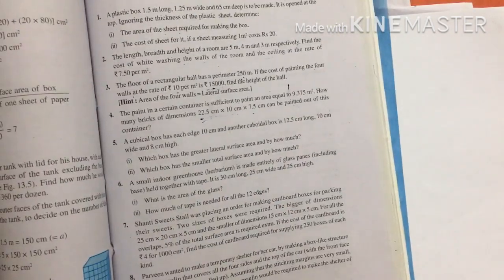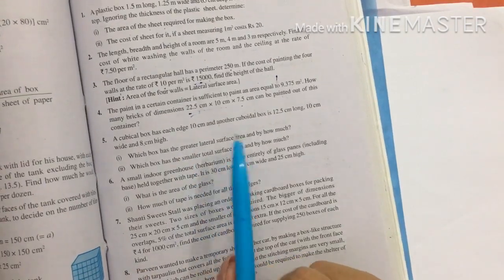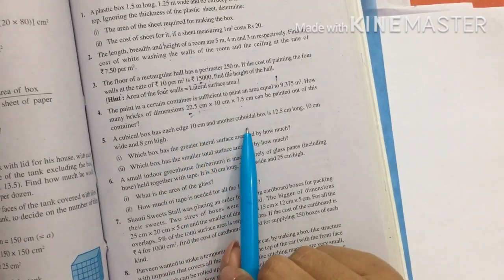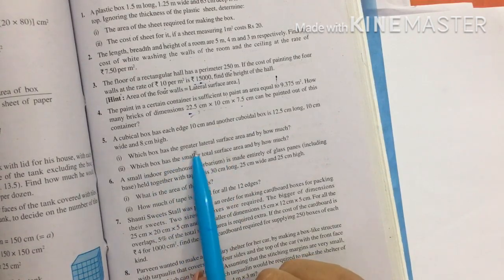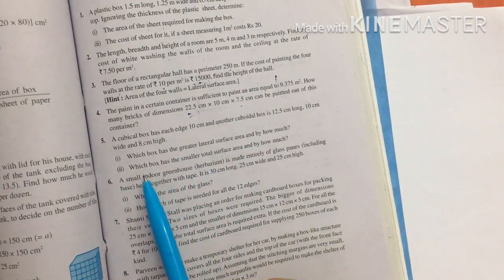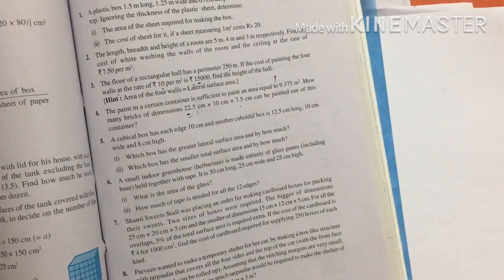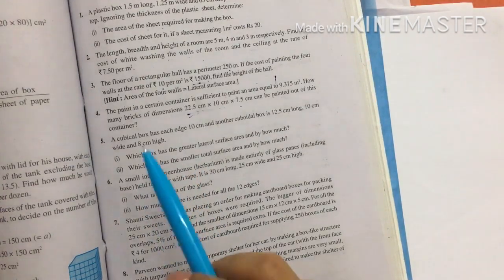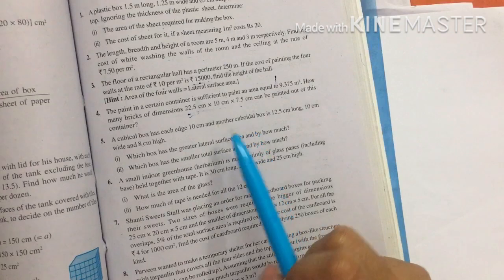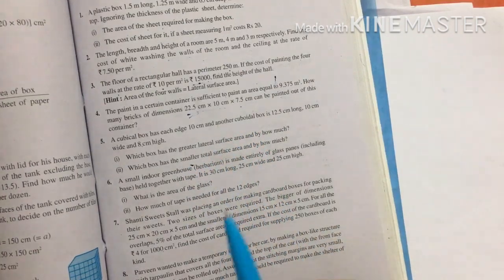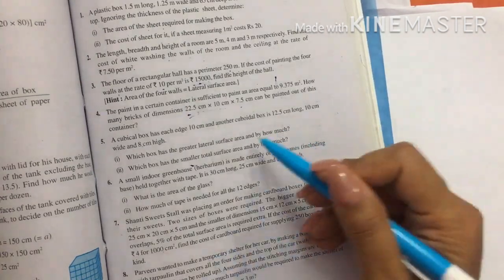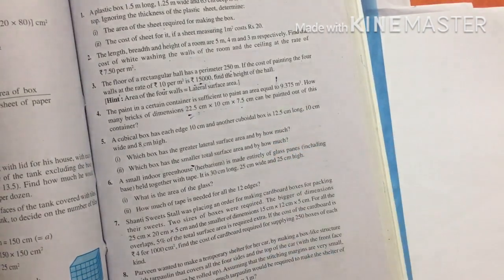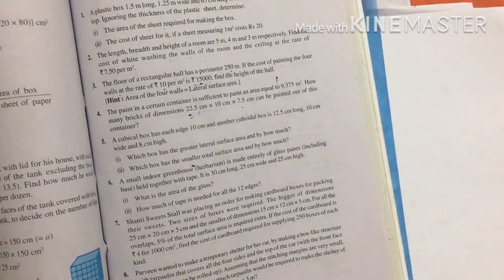So this question is very simple. For the first part, you will calculate the lateral surface area for the cubical box and the cuboidal box, compare the two and see which has the greater lateral surface area. For the second part, you will find out the total surface area for both the boxes, the cubical one and the cuboidal one, and compare the two to find out which box has the smaller total surface area and by how much. For the how much part, you subtract the two values, bigger minus the smaller one.